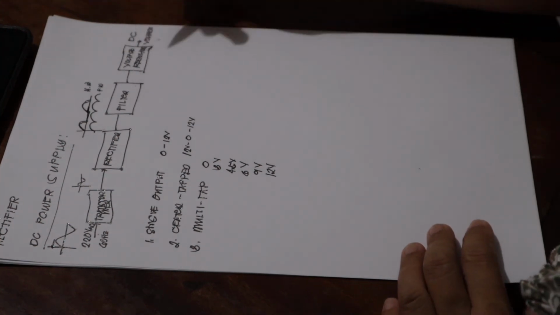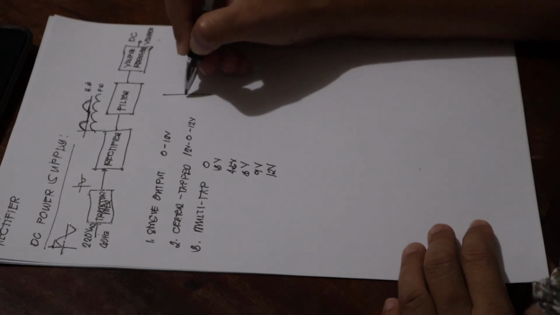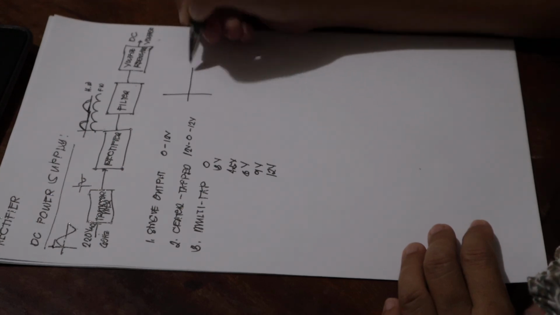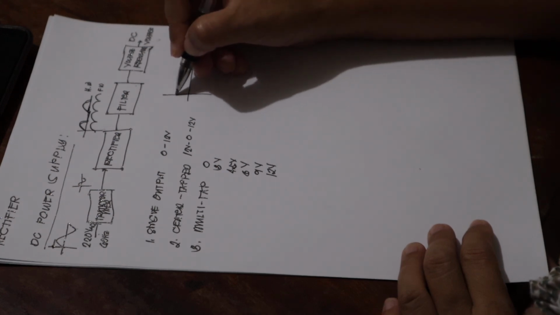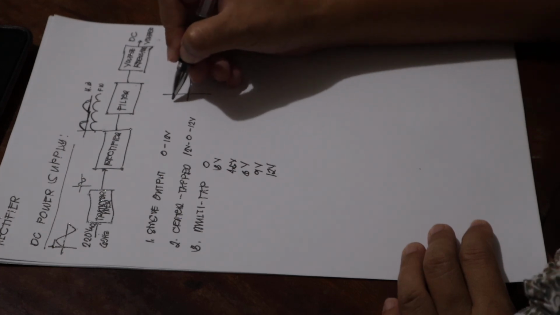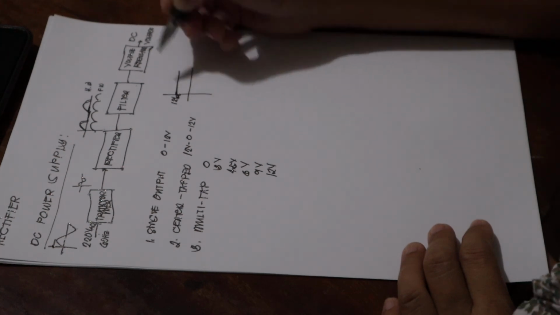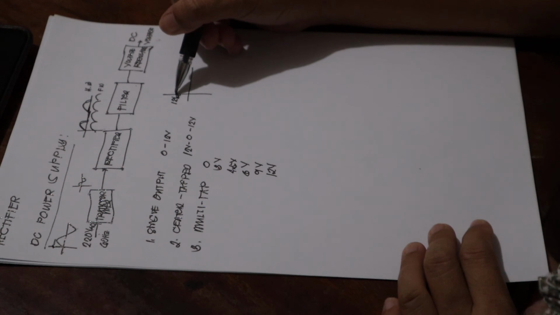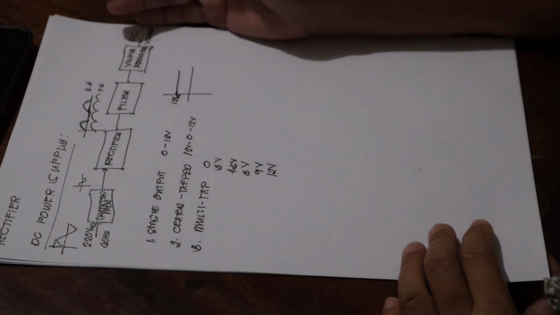So ideally, when we say DC voltage and draw it, actually it's not a waveform, but we represent it as a line. Okay? So let's say for example, if it is 12 volts DC, that means 12 volts all throughout the time, all the time, okay?